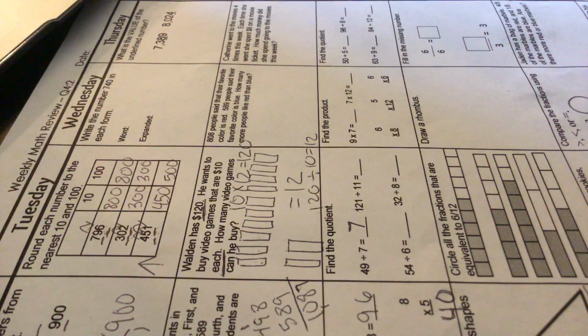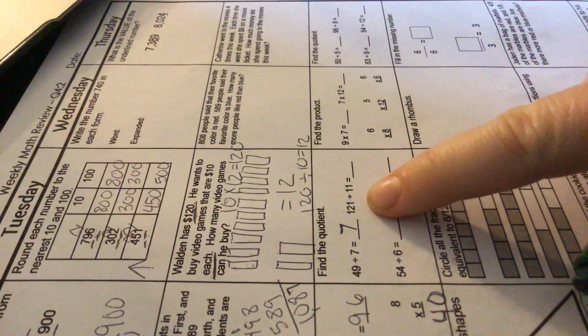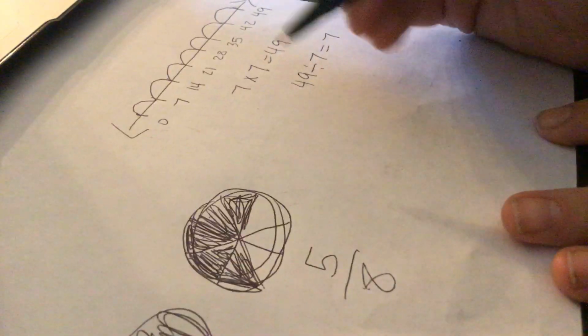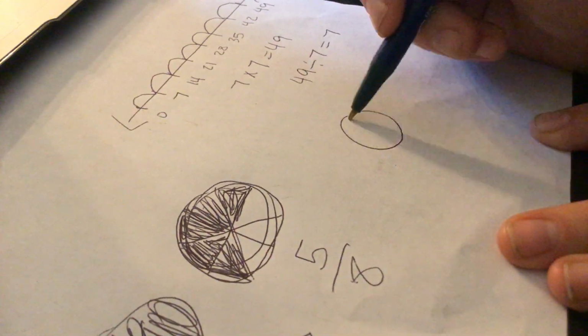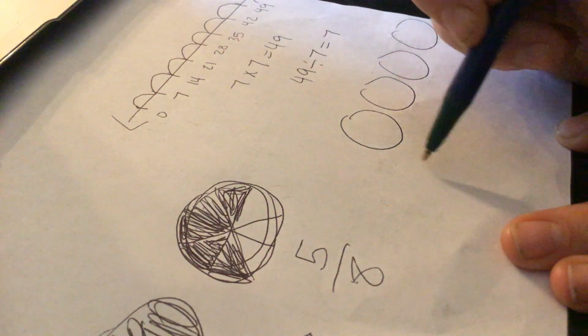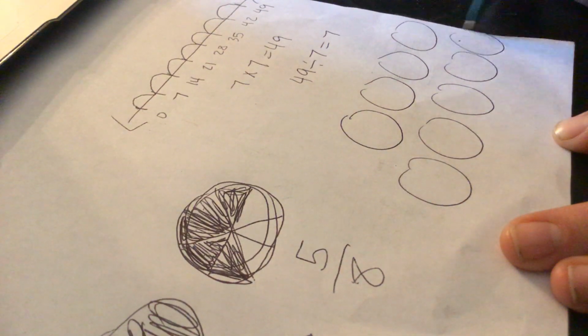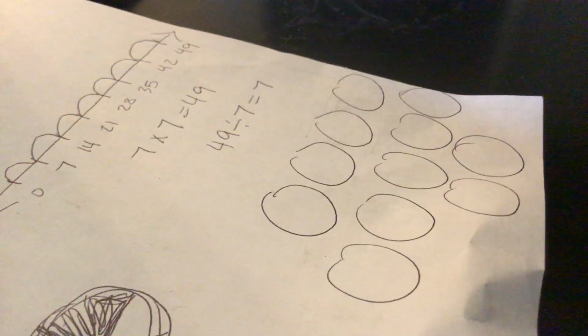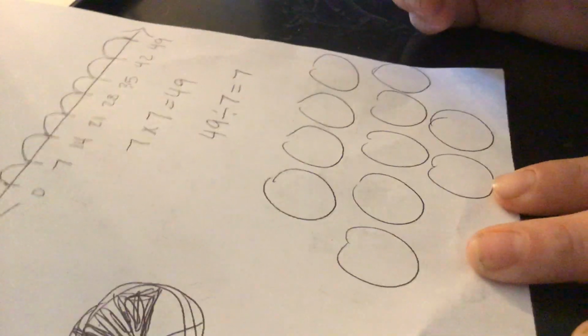You could do the same thing. You can also do the base 10 blocks but go backwards. So I'm going to show you that one with 121 divided by 11. Okay, so if you have 121 and you're dividing it by 11, let's say that you're going to make 11 groups. 1, 2, 3, 4, 5, 6, 7, 8, 9, 10, 11. And you know you have to get to 121. So you're going to put base 10 blocks in each one until you get to 121. And you might have to put some units in there.